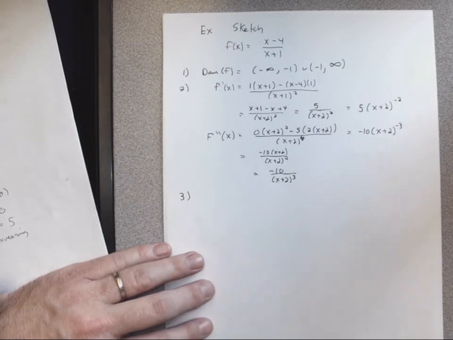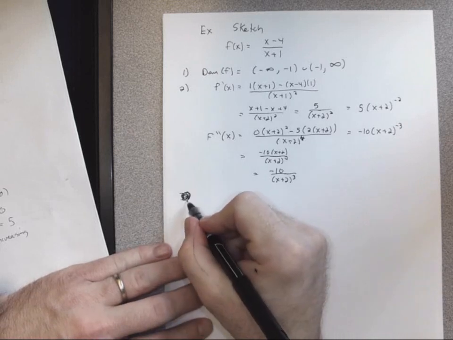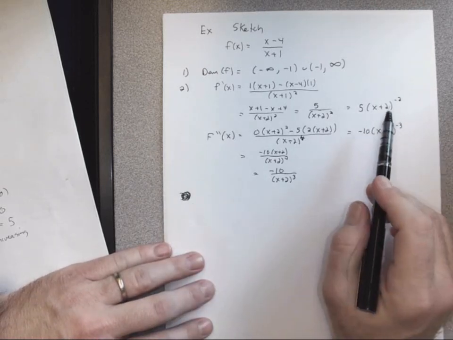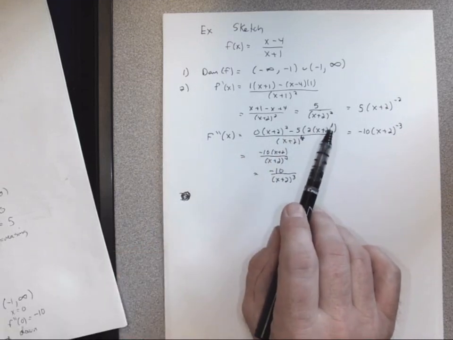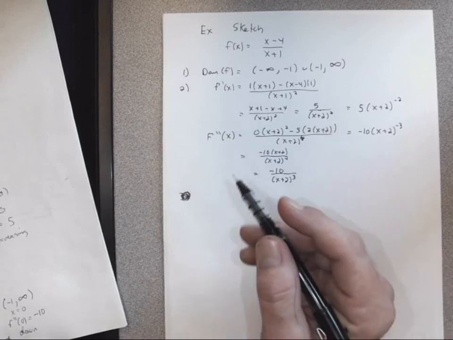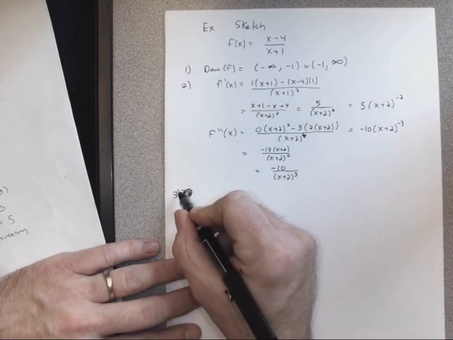What to do with 3? Let me make sure. Well, usually what we do is, before we do 3, I'm going to talk about it, but what we want to do is find our critical values. Let's make sure, because that's usually what we do. Well, 3 is critical values. That's good. So number 3, we're going to do the critical values.